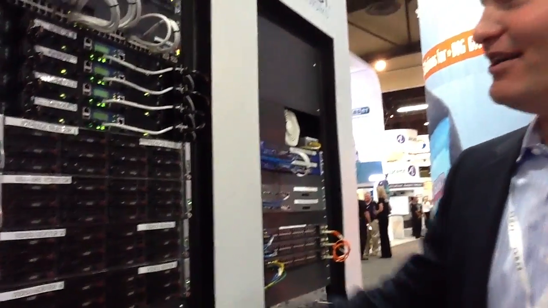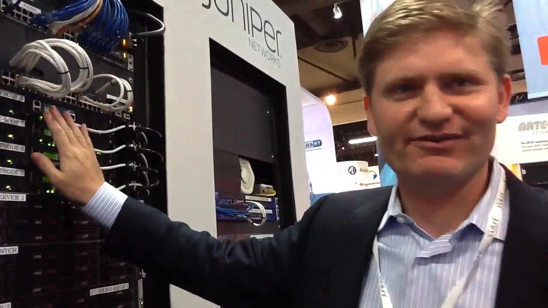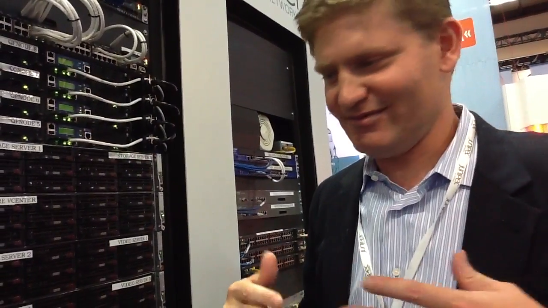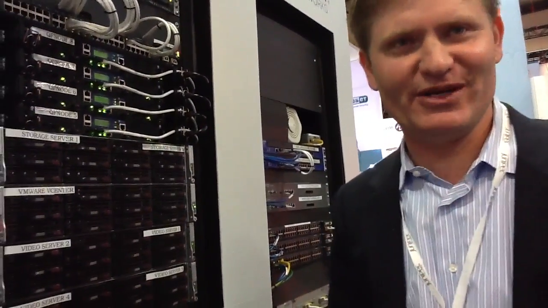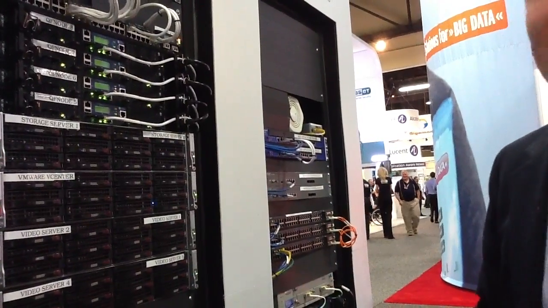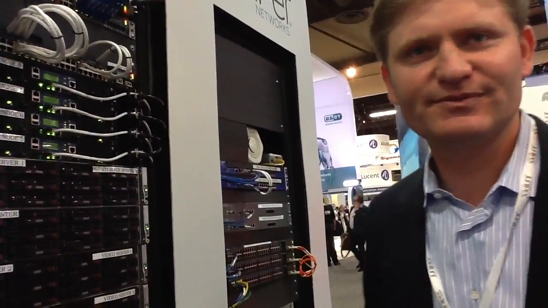The piece that matters is that these top-of-rack switches connect with 10 gigabit Ethernet just the way that you would connect either a line card or a top-of-rack switch to anything else in the network. So the external edge of Qfabric is fully standard, just like the line cards in any chassis switch.